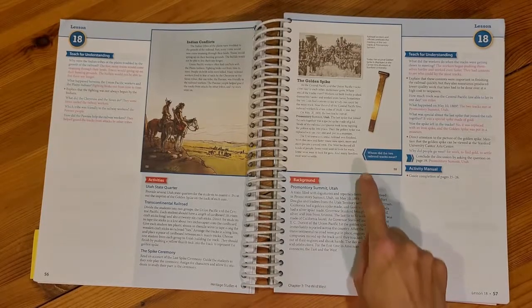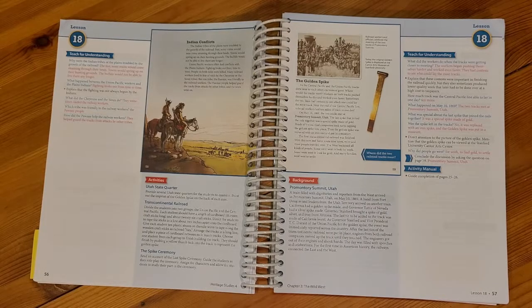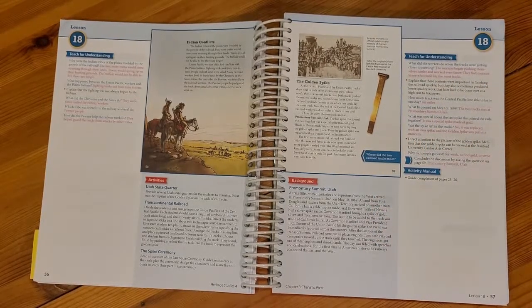I also notice on this page that I have this question right here. This question is built into the student textbook, and these are questions that I would ask my child to answer before coming back and saying that we're ready to go over the lesson, because that's going to make sure he understood what he read during the lesson for the day. So I would continue with all my Teach for Understanding questions and guiding the discussion until we finished.